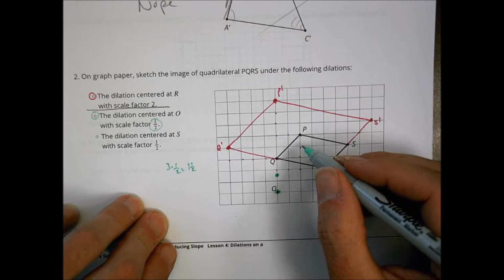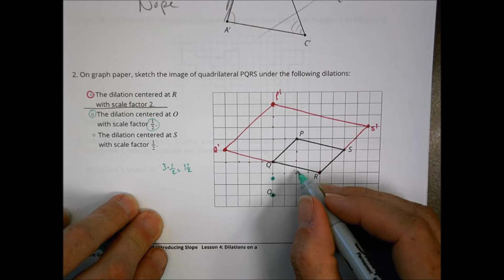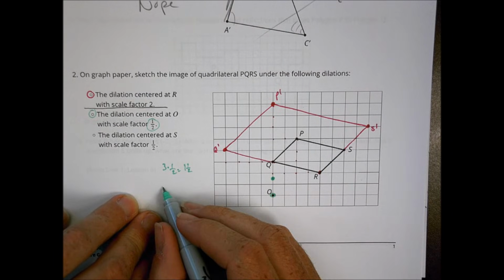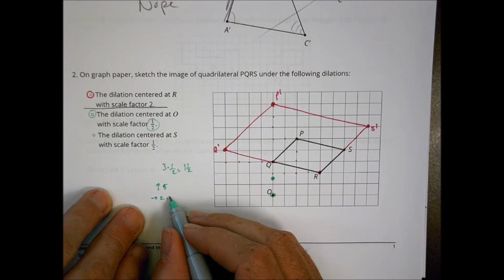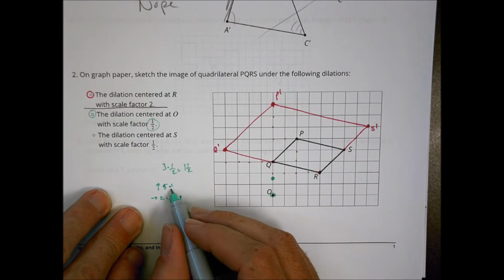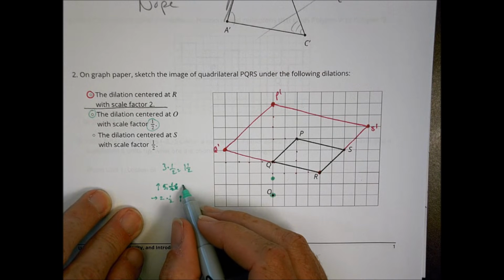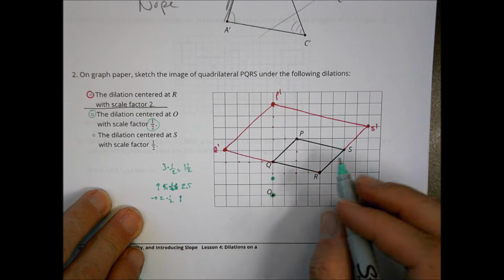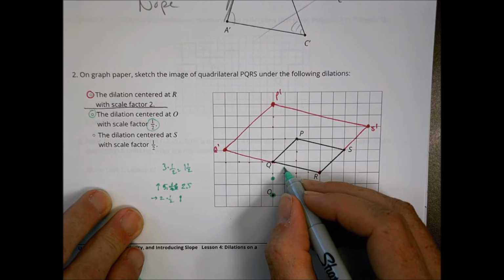P is currently over 2 and up 1, 2, 3, 4, 5. So we're up 5, and we're over 2. So instead of going over 2, we're going to do half of that. So half of over 2 is going to be over 1, and half of up 5 is going to be 2.5, right? So we're going to go over 1, and we're going to go up 2.5, about there.